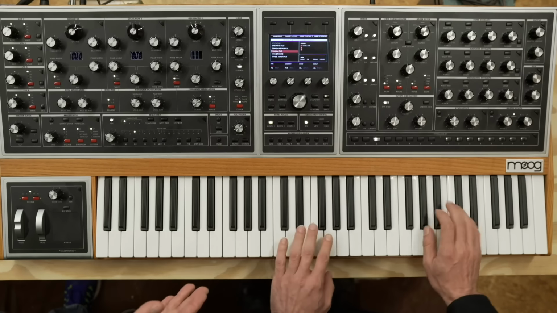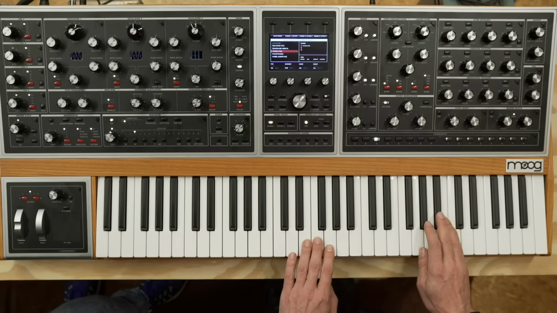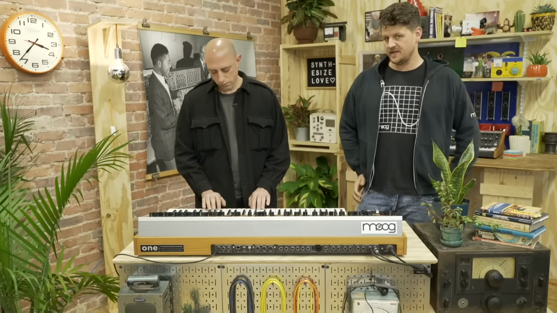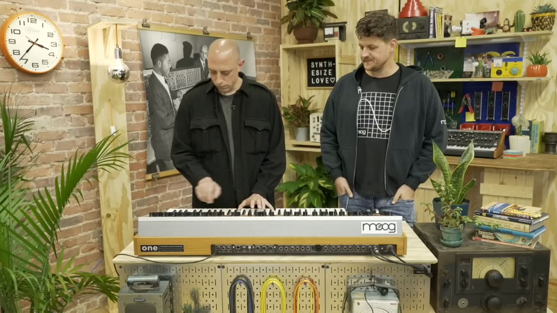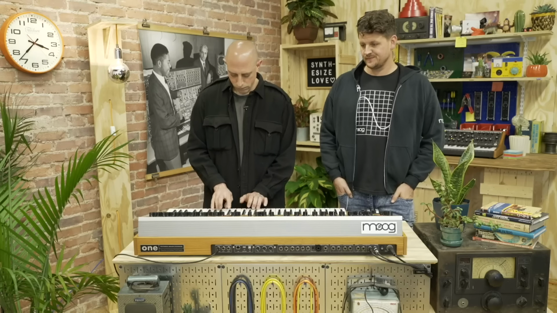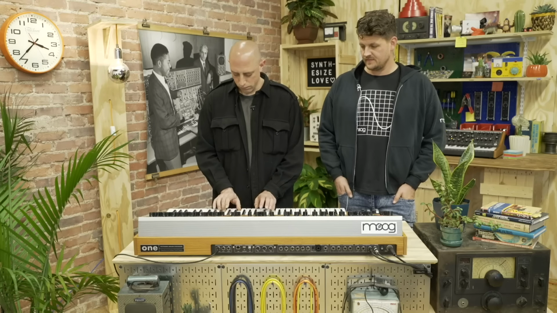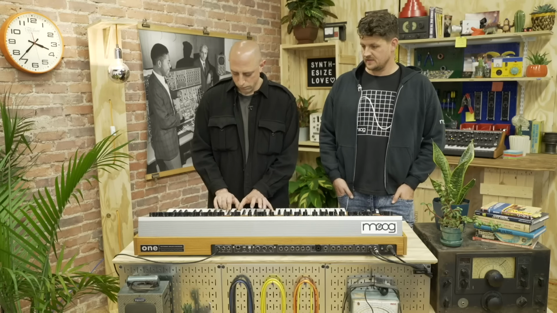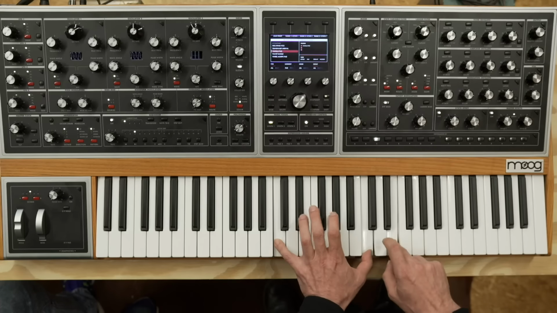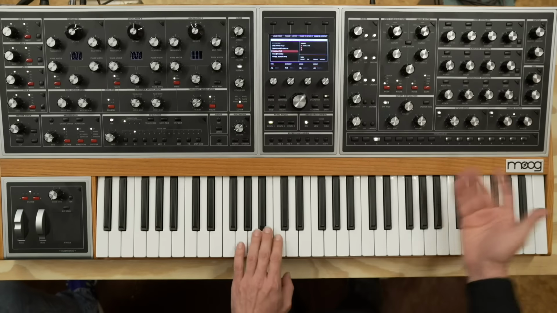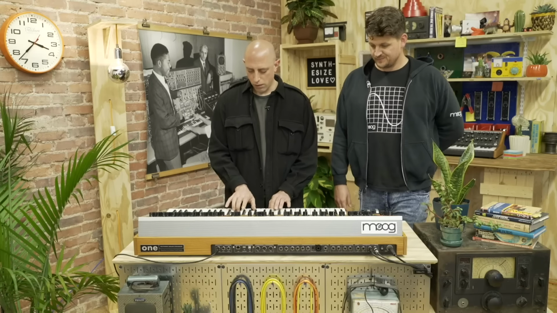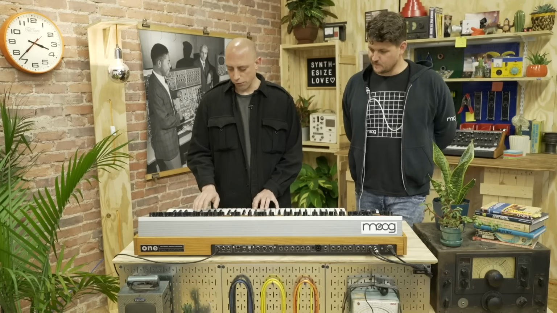So with the effects disabled right now, the signal path is completely analog, and you can kick those on and off at will, obviously. The digital delay there is, of course, a digital effect, but the dry portion of the signal is still analog.